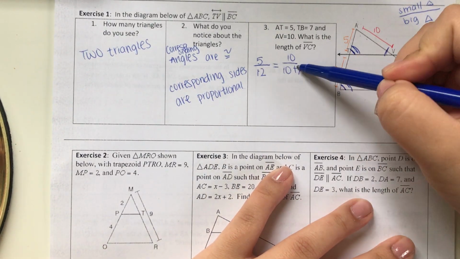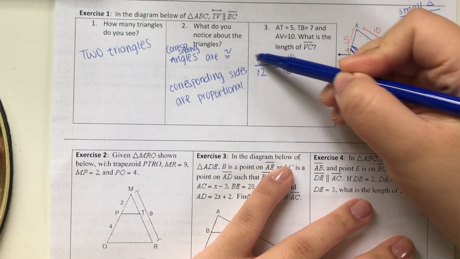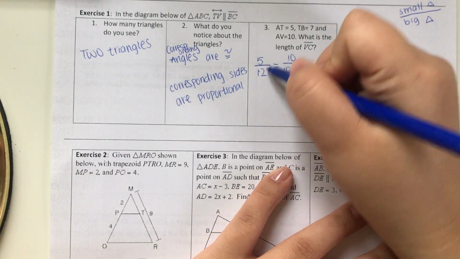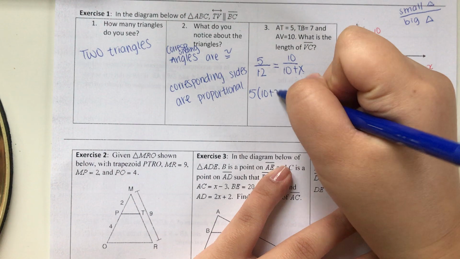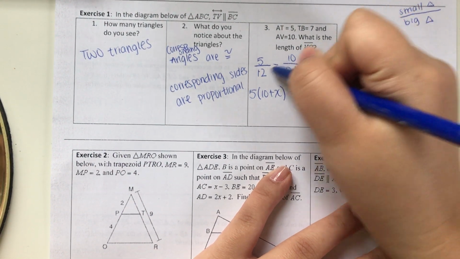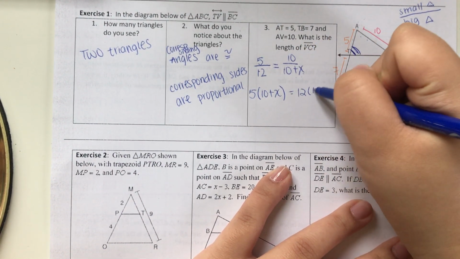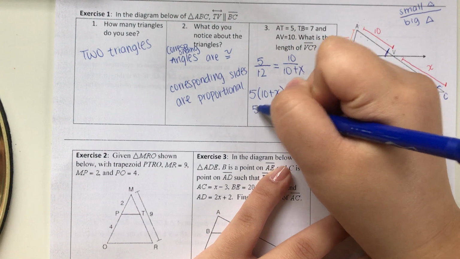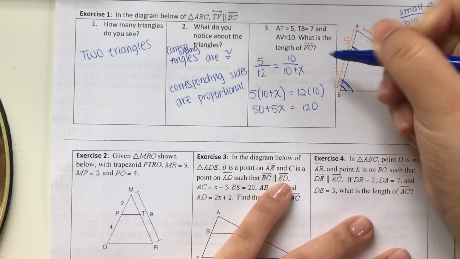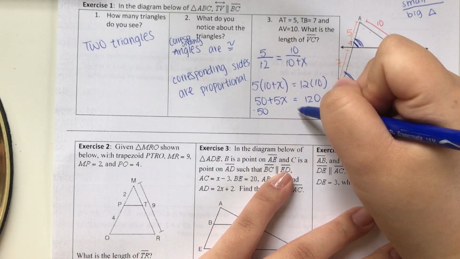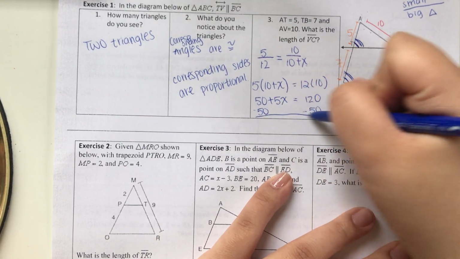I have two ratios equal to each other. Cross multiply, so I'm going to get 5 times (10 plus x) is equal to 12 times 10. I will get 50 plus 5x is equal to 120. Minus 50, minus the 50 on both sides.